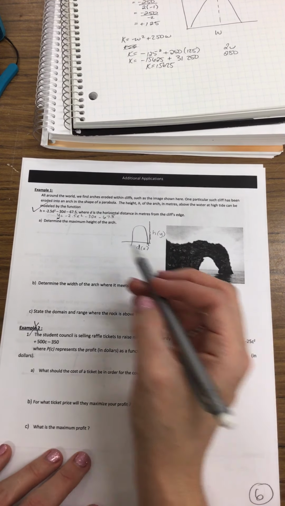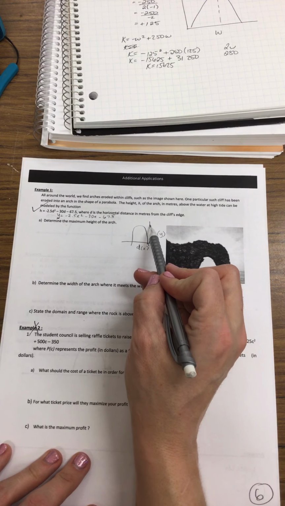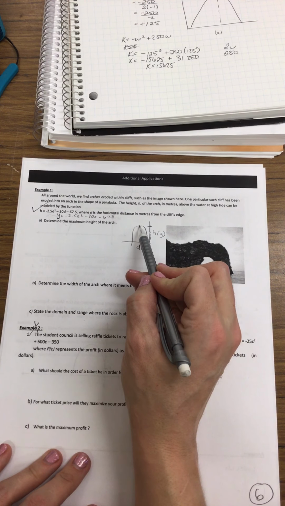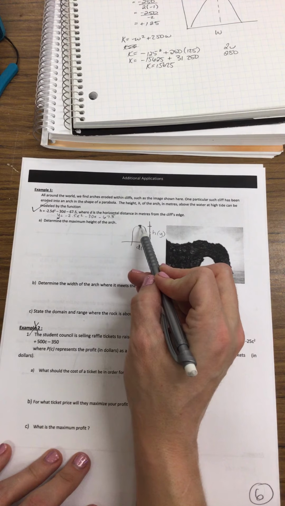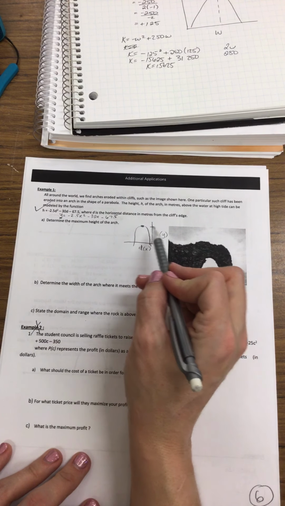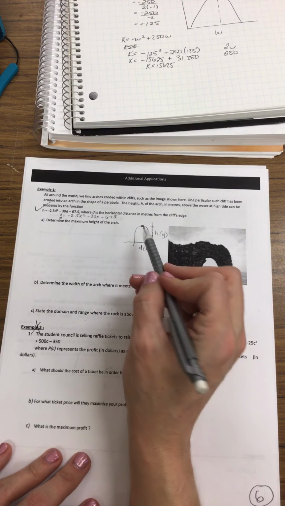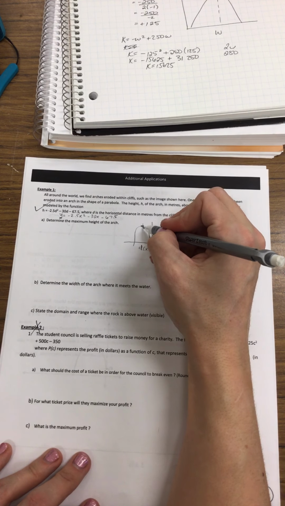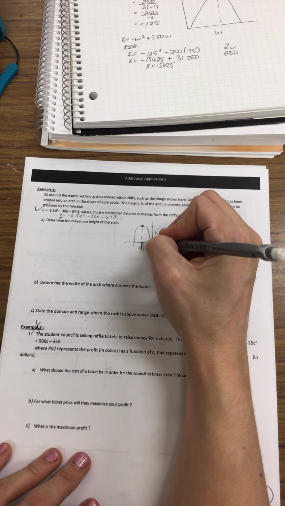Now, the max height is found by looking for the vertex of the parabola. So before we can find the y value of the vertex, you need to find the x value of the vertex, this value here.